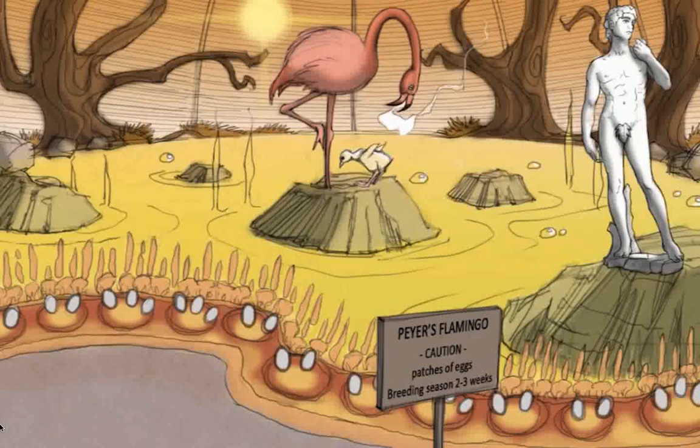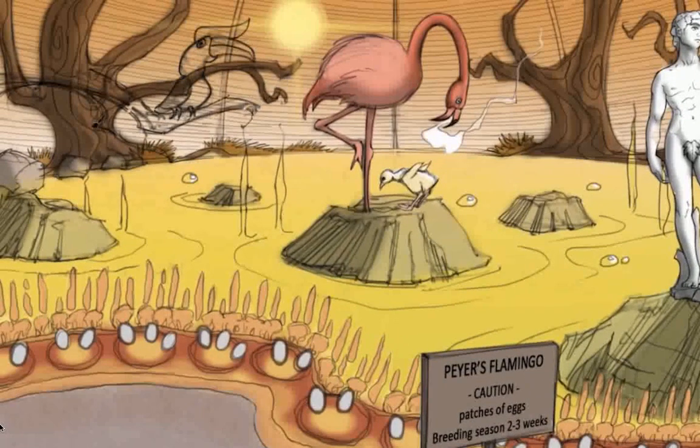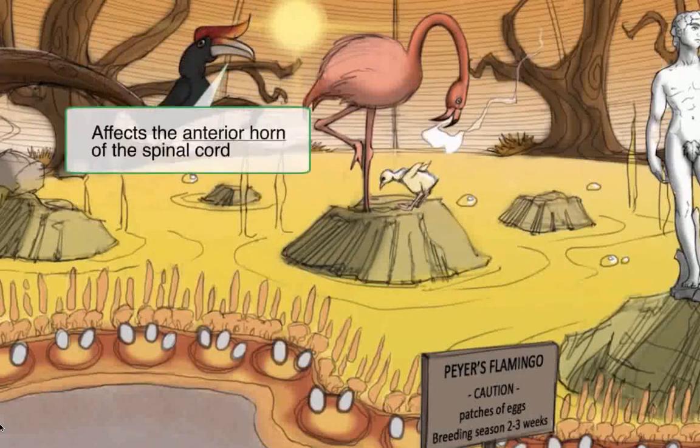To remind you that it affects the anterior horn, we'll draw a bird that has a very large horn, a hornbill. Obviously, this is an anterior horn, as it's on the anterior aspect of the bird. It would be kind of weird if the birds had horns on their posterior. Picture that for a second. That would make woodpeckers the ultimate twerkers.